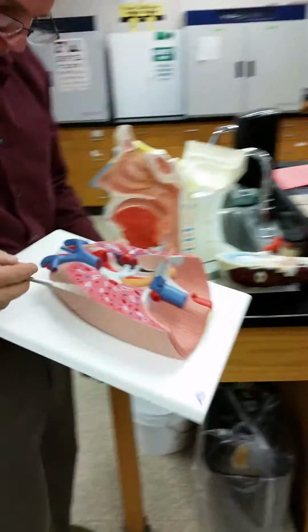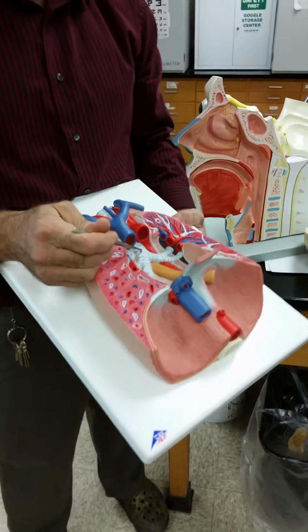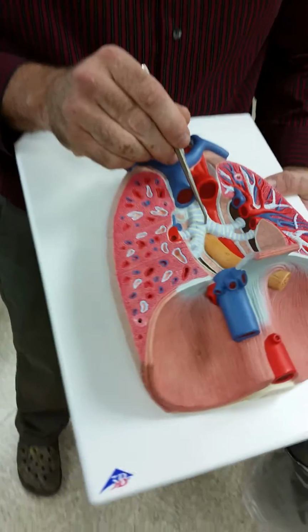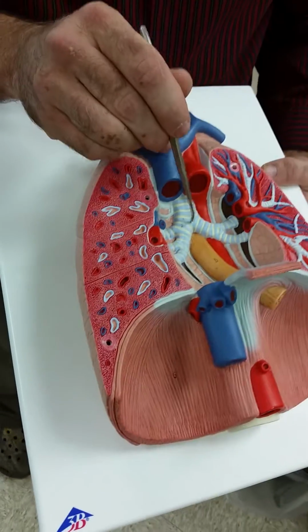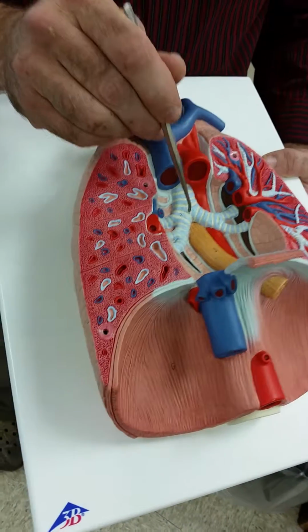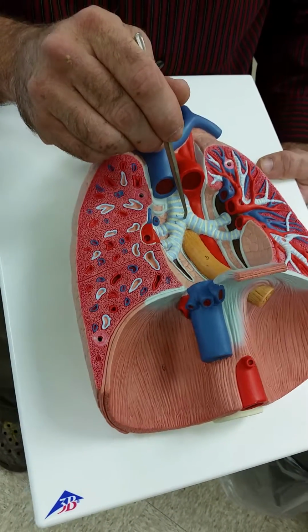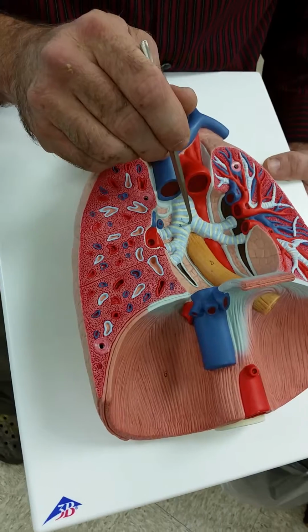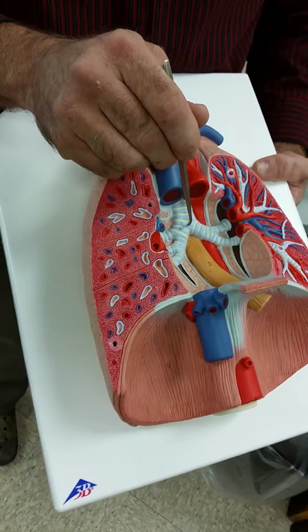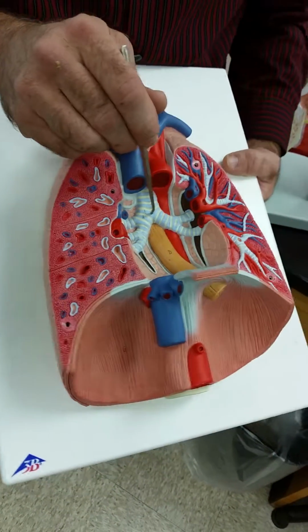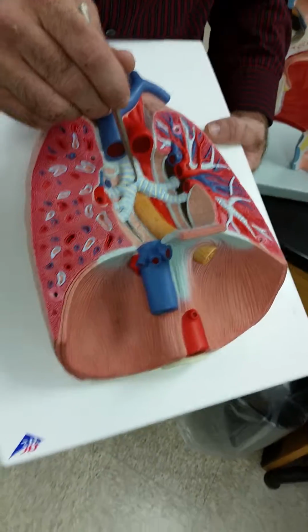This is the model you need to go to now. So this is your trachea. Right here, where your trachea splits into the primary bronchi, this is your carina. This is your carina right here, where the trachea splits into right and left bronchi. And there's the primary bronchi.